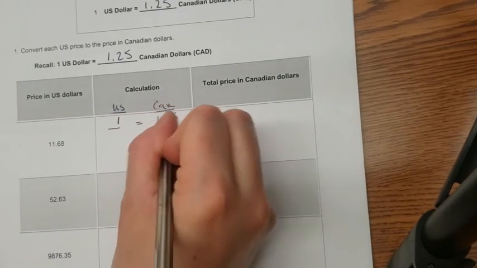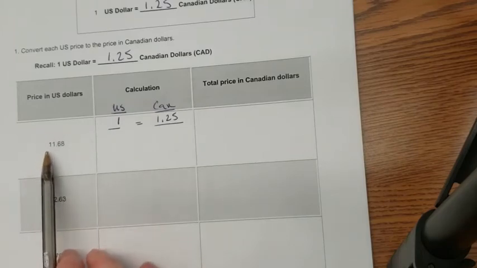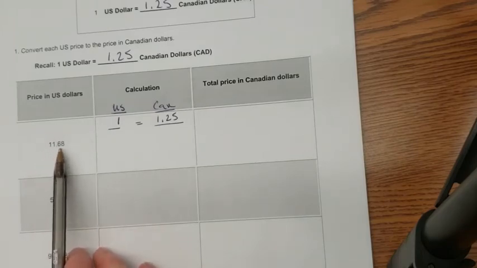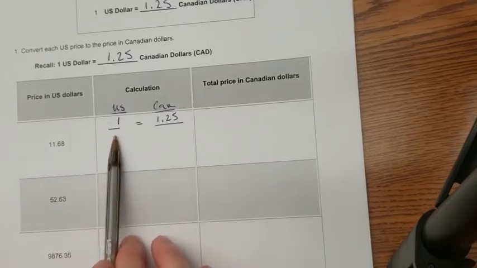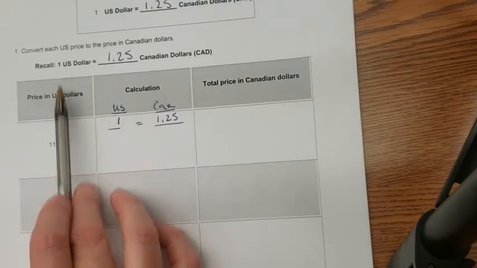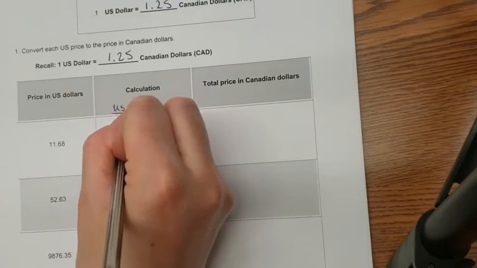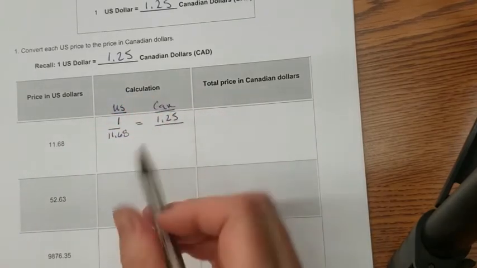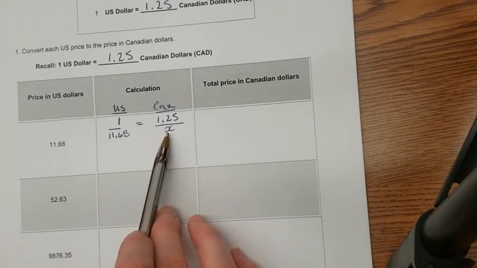Now, we're going to do the specific amount that we're looking for. I'm looking to find out 11.68 US dollars. Because that's US dollars, I put it on the US side. So all these numbers on this side are US, because it was $1 US, 11.68 US is equal to, basically, I don't know, so I'm going to use the letter X, Canadian dollars.